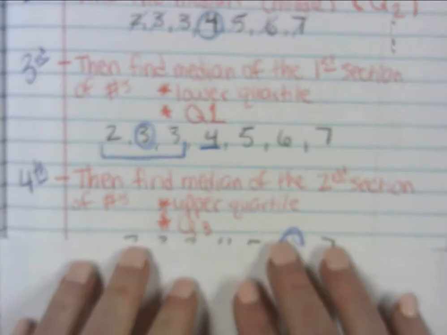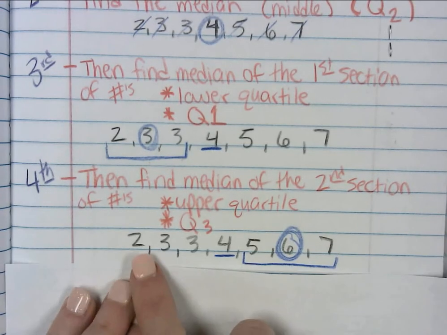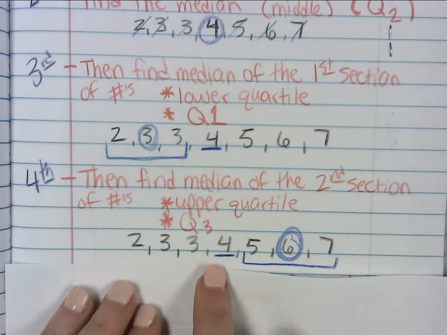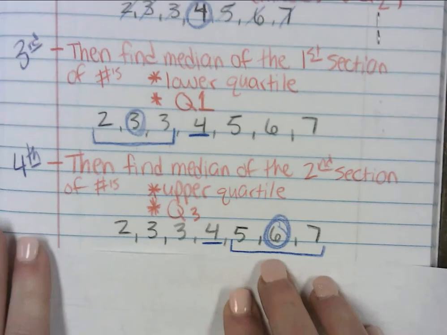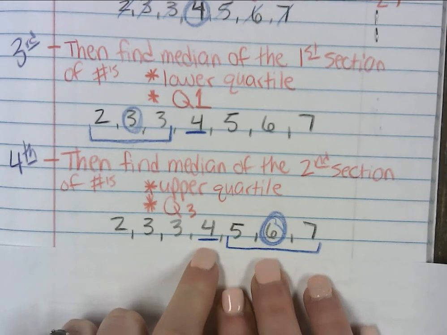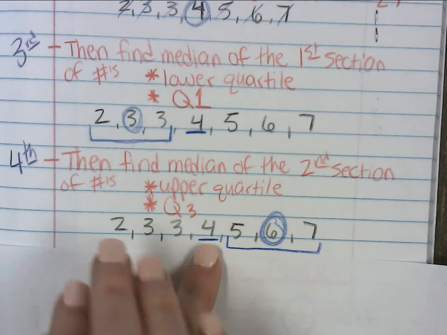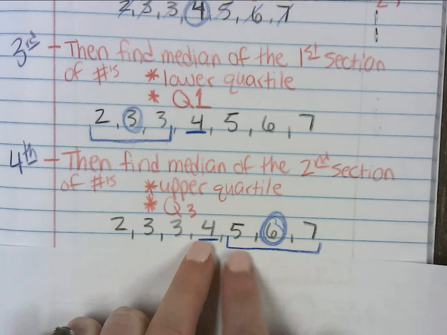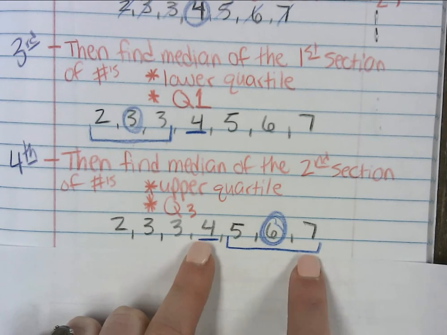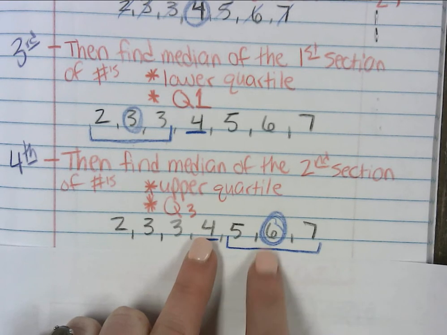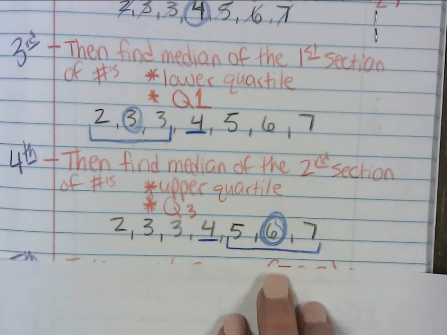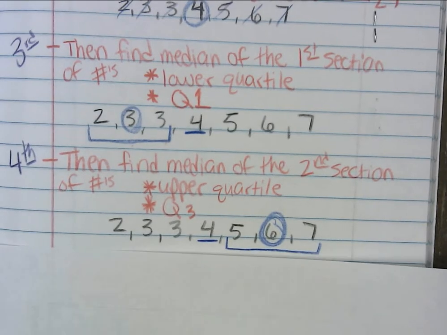So let's look at our data set again. We had 2, 3, 3, 4, 5, 6, and 7. And we said that 4, that was our middle number, that was our median. We already looked at the first section. Now we're looking at the back section, the upper numbers. Here's our little section. Finding that middle number, well, 6 is in the middle. So 6, that's our Q3. That's the median of the upper quartile or quartile 3. Now we have all those numbers. We have the median, the Q1, and the Q3.